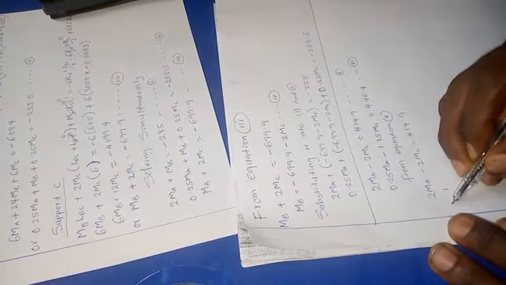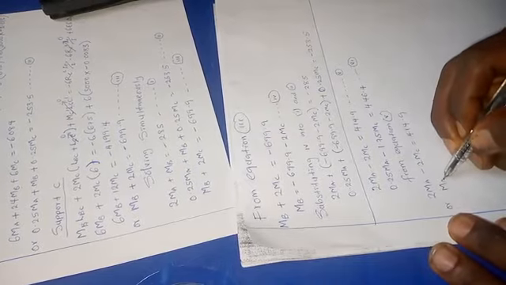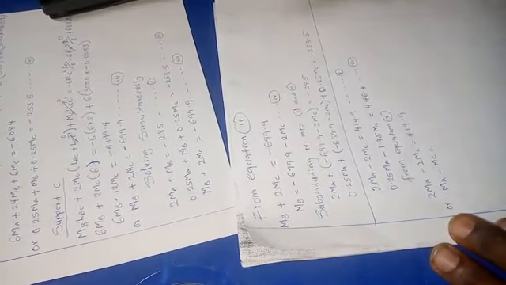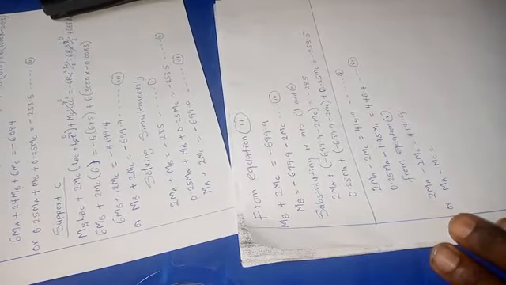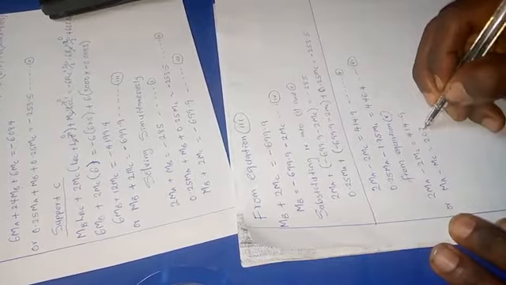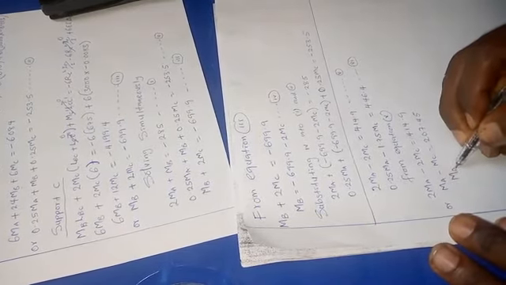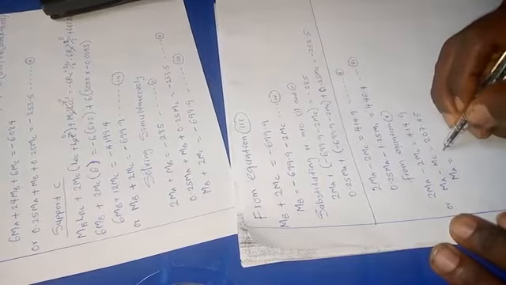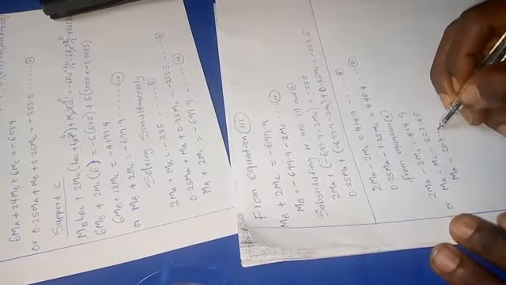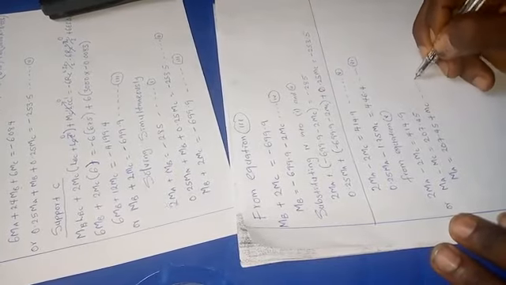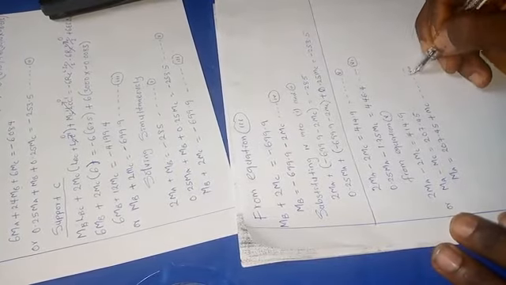I have moment at A minus moment at C equal to 414.9 divided by 2, which gives me 207.45. So making my moment at A the subject of the formula, I have 207.45 plus MC. I can call this my equation 7.